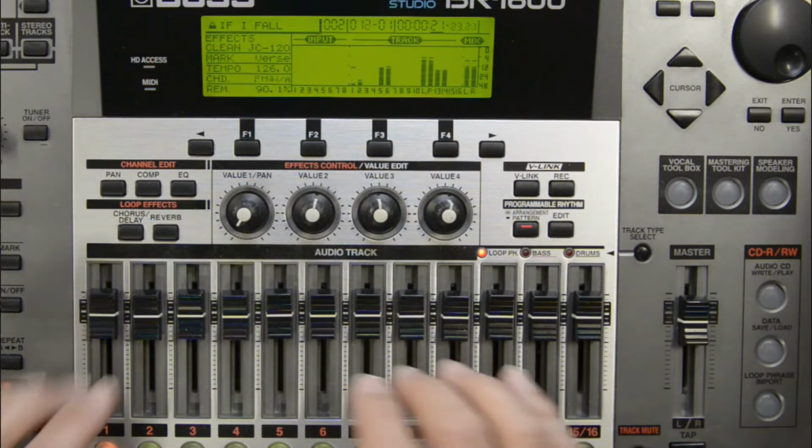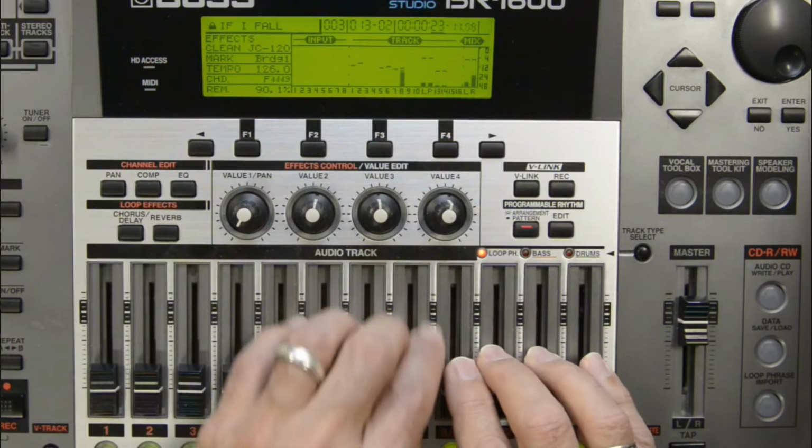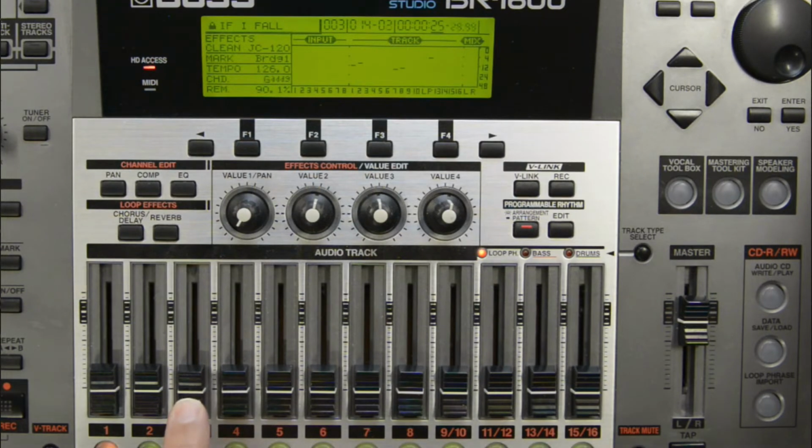You can control all of the individual levels via the faders. So if we move these two up, you'll see those.